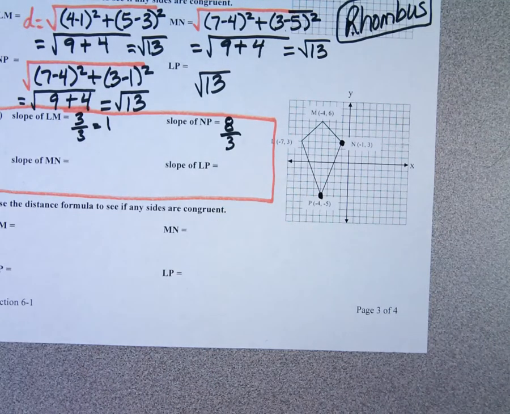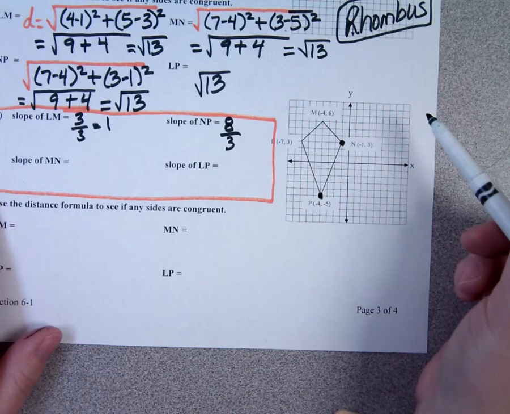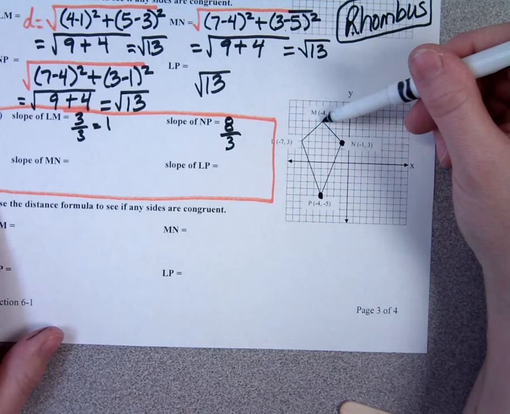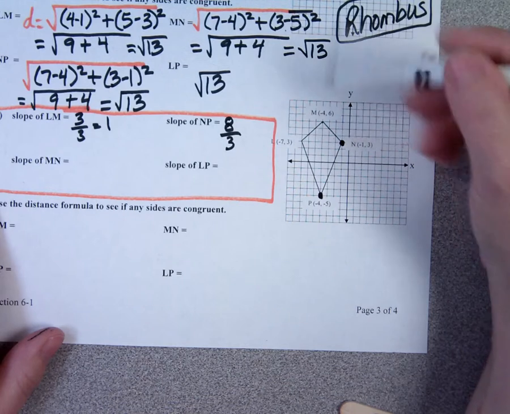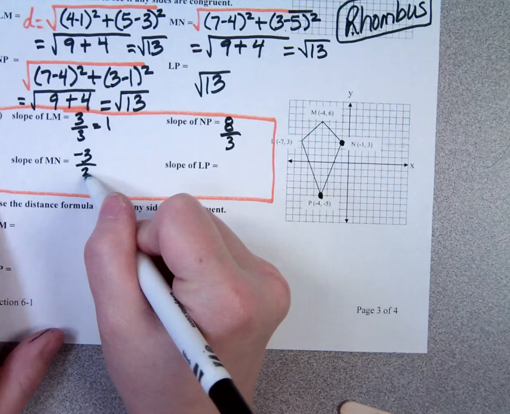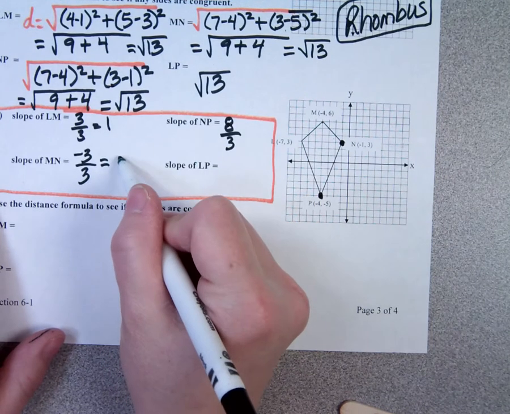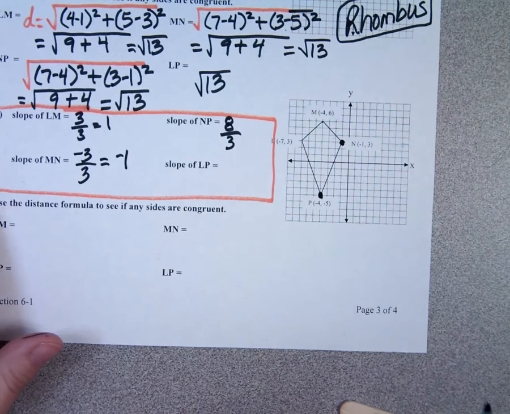Okay, next one, slope of MN. Christian, what'd you get for that? I actually was doing the distance formula instead of that. Oh, well, that's okay. You could do it real quick. To get from M to N, I like to go left to right. You fall how many and run how many? You fall 3, so negative 3, and you run 3 to the right, so positive 3, which makes a what? Negative 1. Very nice.